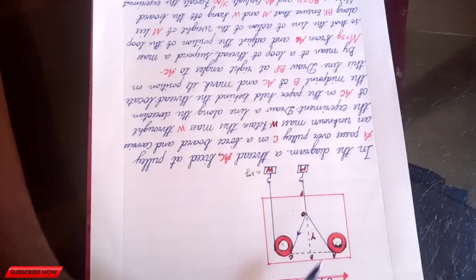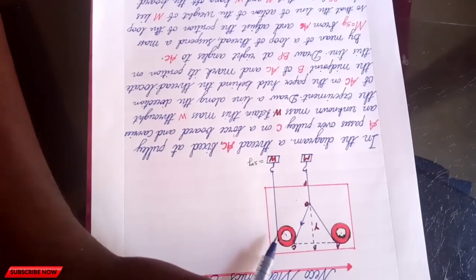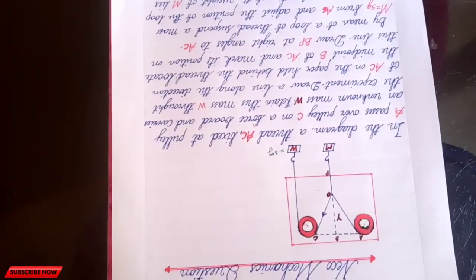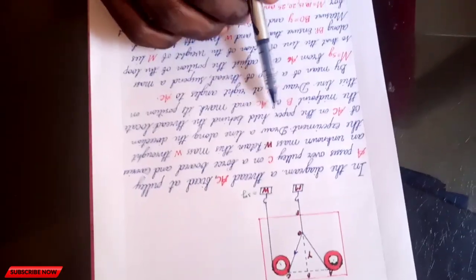So we are going to draw a line. If you are going to draw this line, the white paper is already on the force board. So you just take a dot here, you take a dot here, and you rule a straight line. That is how you can draw the line along AC. Now, what else do they ask us to do?